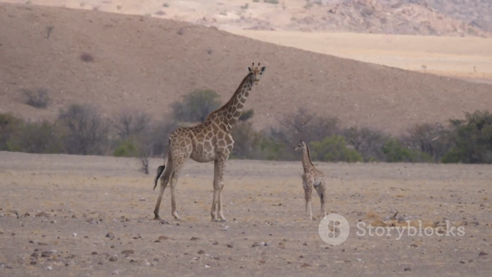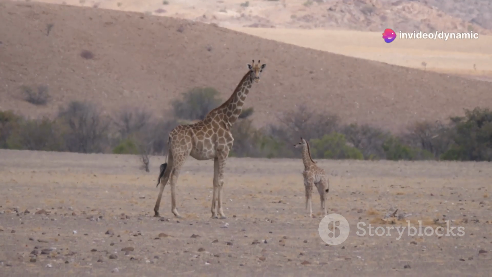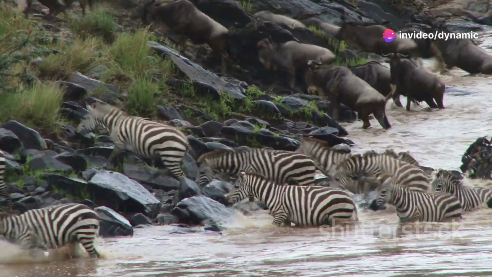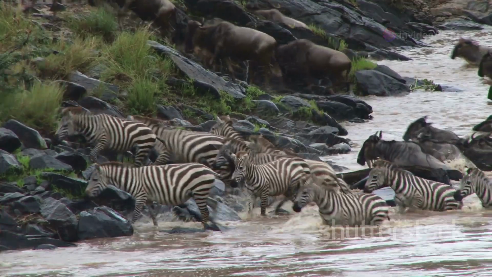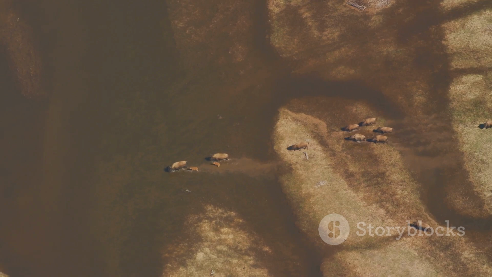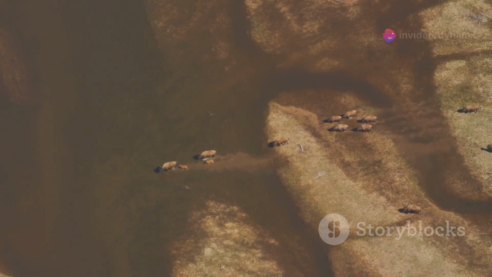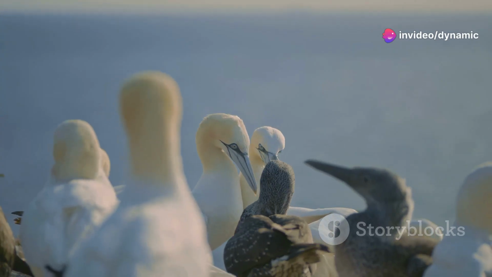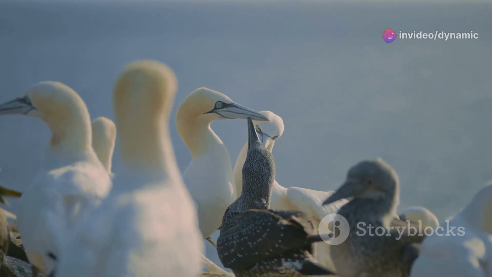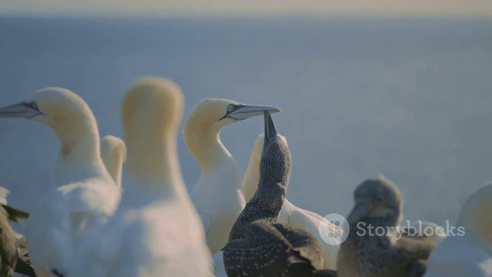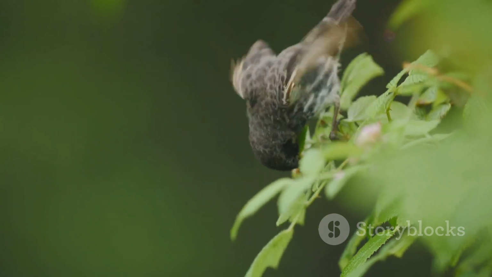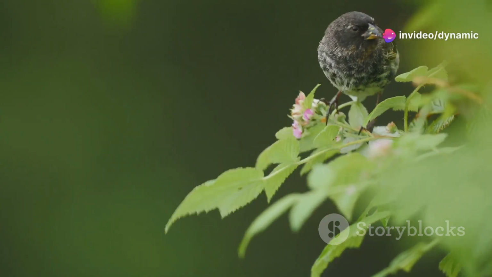One of the primary mechanisms of speciation is geographic isolation. When populations are separated by physical barriers such as mountains, rivers, or oceans, they are unable to interbreed. Over time, genetic differences accumulate as each population adapts to its unique environment. This divergence can eventually lead to reproductive isolation, where individuals from different populations can no longer produce viable offspring. An example of this is the Galapagos finches, which evolved into multiple species after being isolated on different islands.